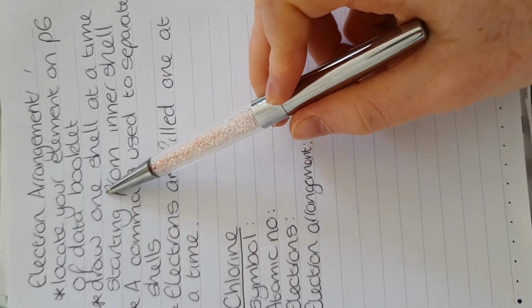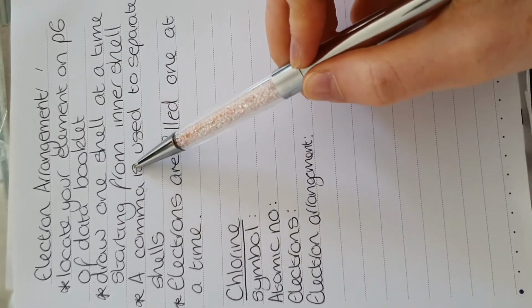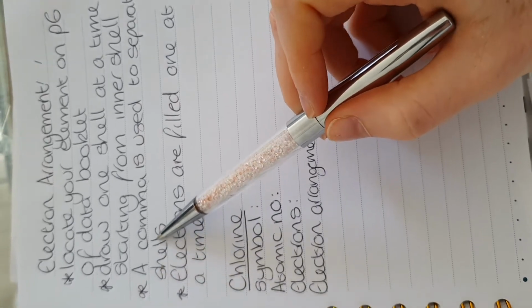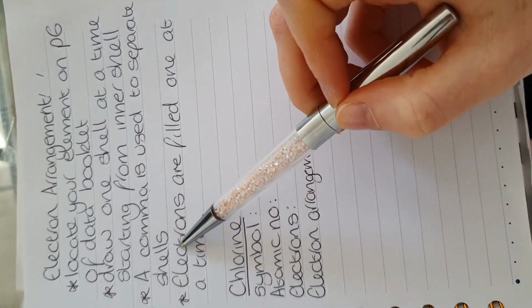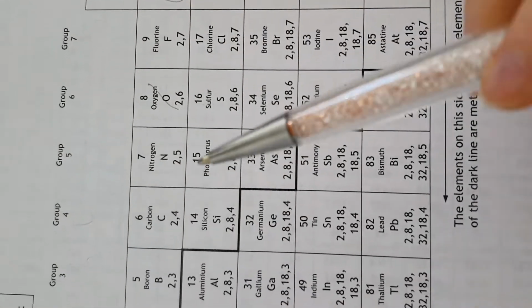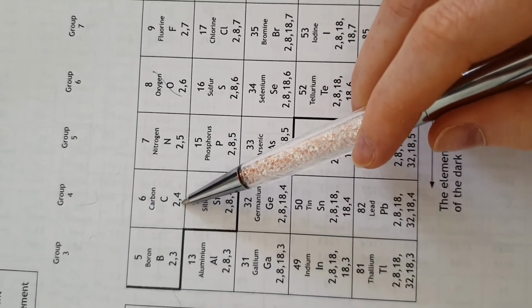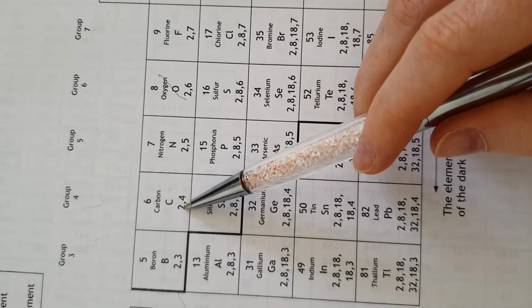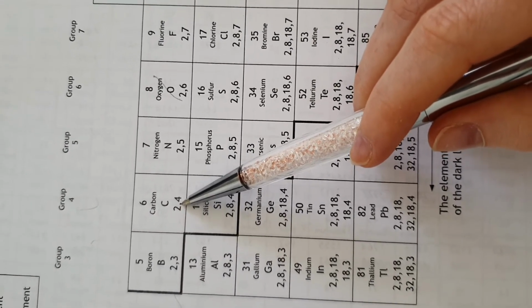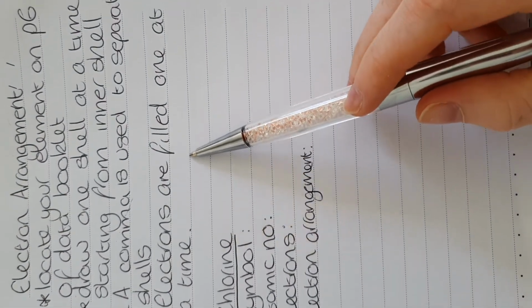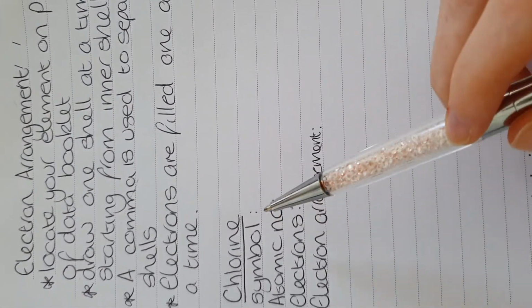Then also note you draw one shell at a time, starting from the inner shell, which is discussed in the PowerPoint. A comma is used to separate shells. So you'll see here, commas. So this one has 2 shells. First shell, inner shell, has 2 electrons. The second shell has 4. Electrons are filled one at a time, which will make sense in a wee second.